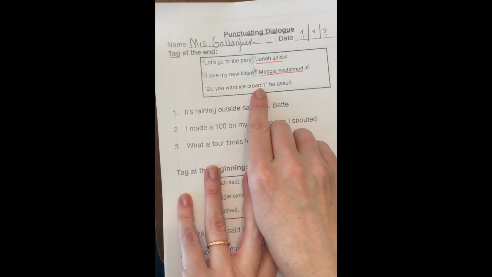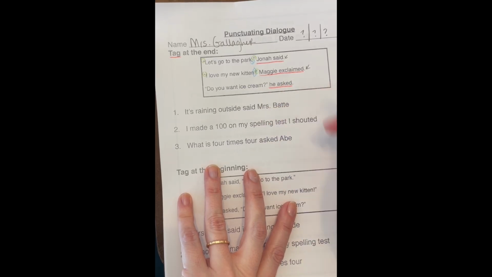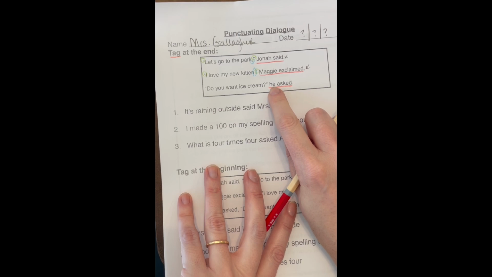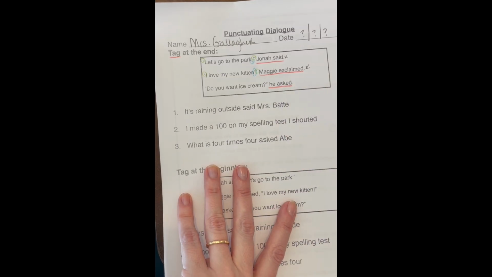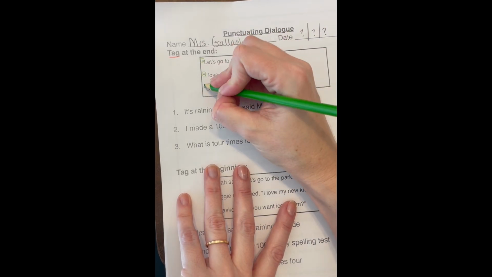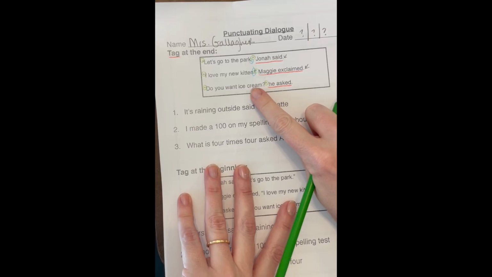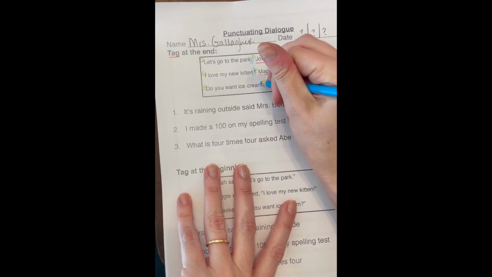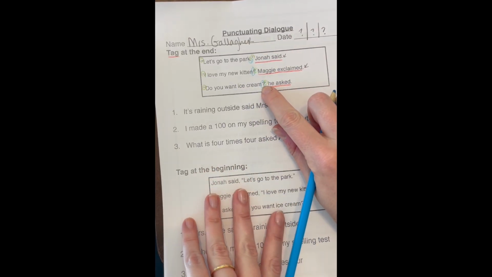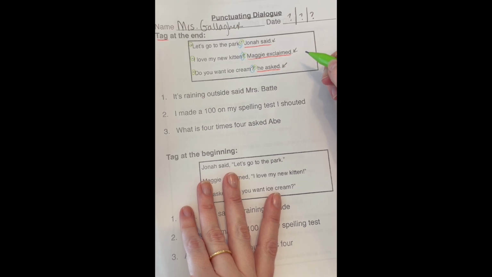All right, last one. "Do you want ice cream?" he asked. So our tag at the end is he asked. Who said it? He. And we don't know who that is, but that's okay. And it's describing how he said it, which is he's asking a question. Our quotes are going to be right before his first word and at the very end of his quote, after his last word and that punctuation. And then since he's asking a question, we end his quote with a question mark because that would be correct. When the tag is at the end, we would still need a period after it. Okay, so that's what we're noting.